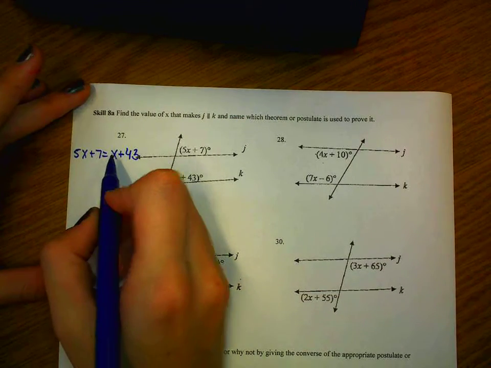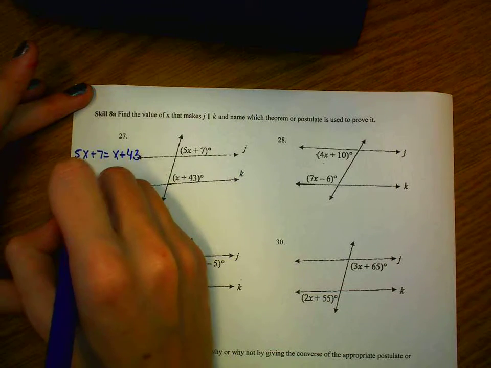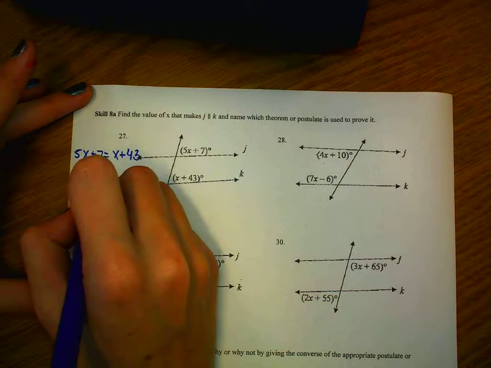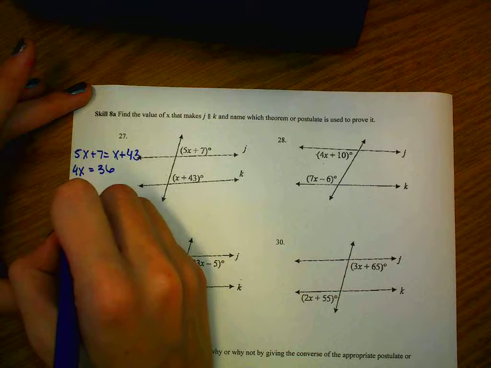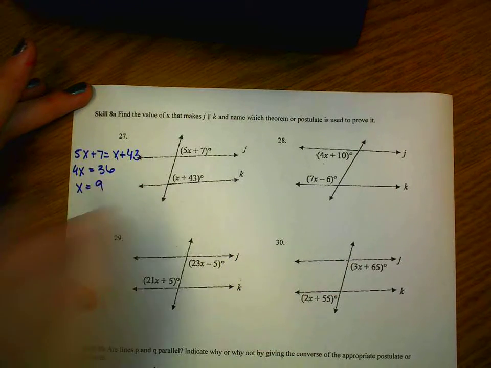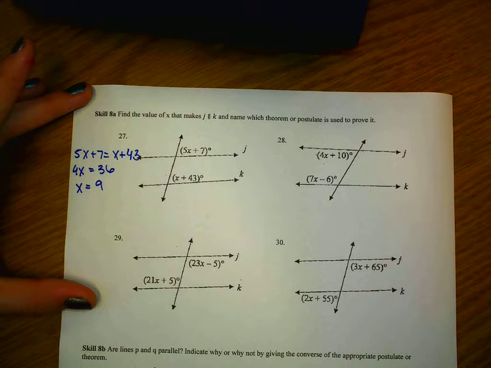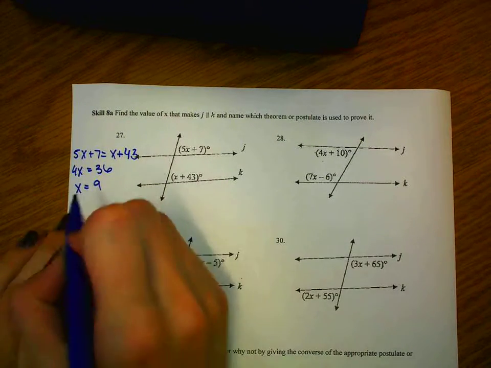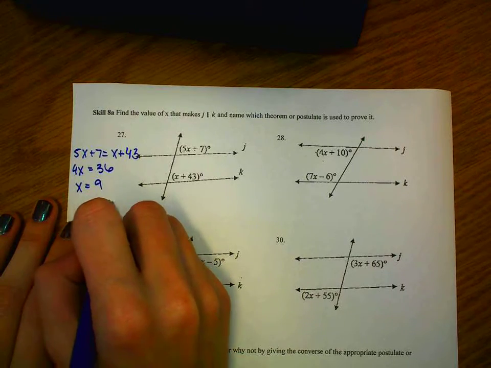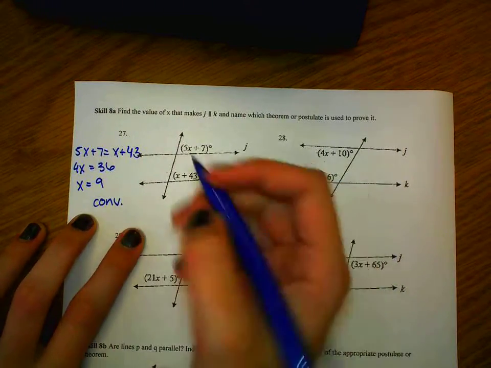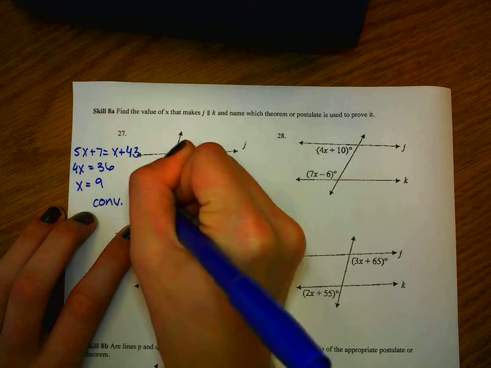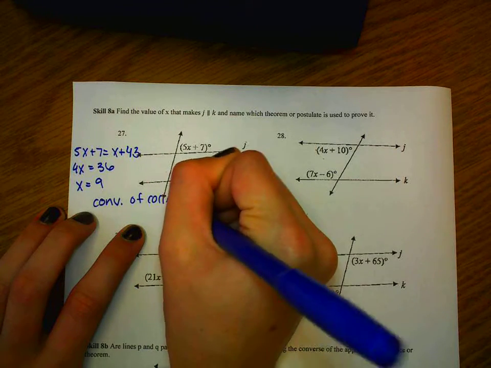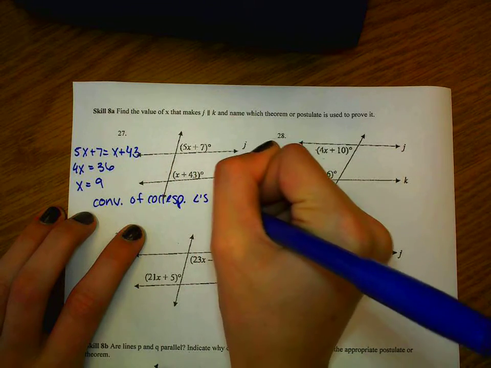Subtract x from both sides, I have 4x. Subtract 7 from both sides, I have 4x equals 36. Divide both sides by 4, I have x equals 9. So when x equals 9, I have corresponding angles that are congruent. When proving parallel, we always want to use the converse of a postulate or theorem. So the converse of the corresponding angles postulate.